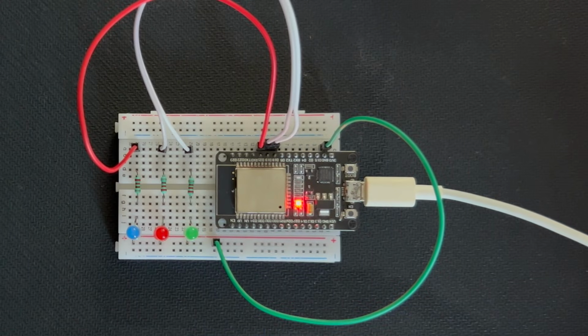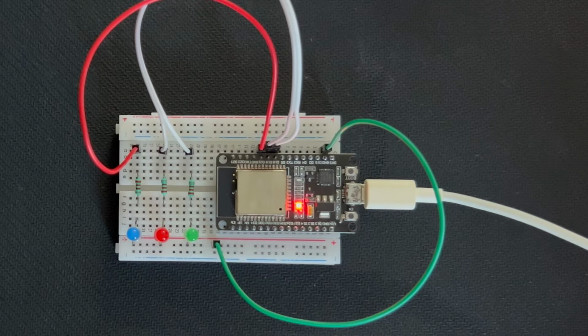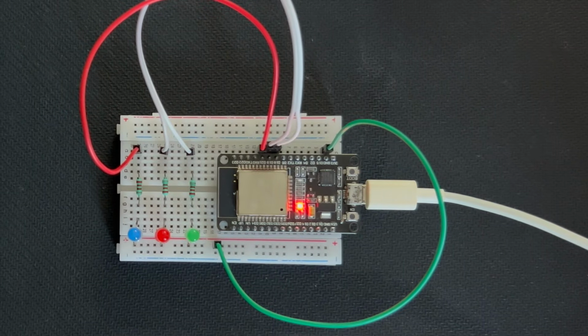Alright, let's get started with the hardware setup. For this demo, I've kept it simple. I connected 3 LEDs to GPIO pins 18, 19, and 21 of the ESP32.